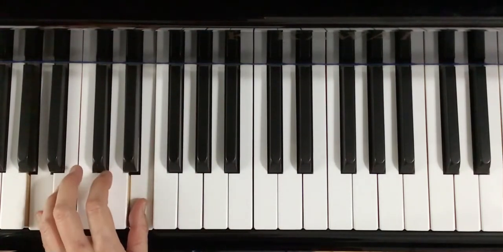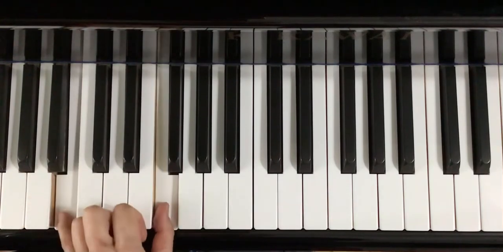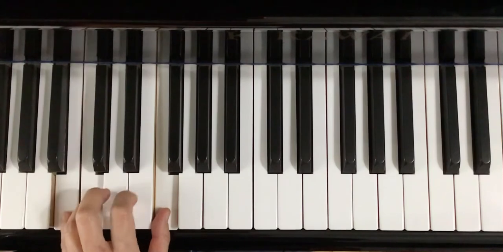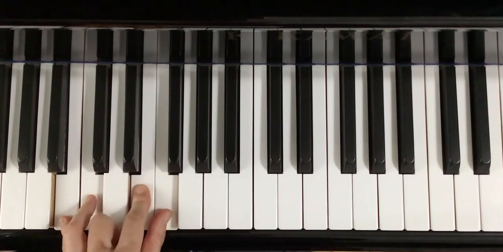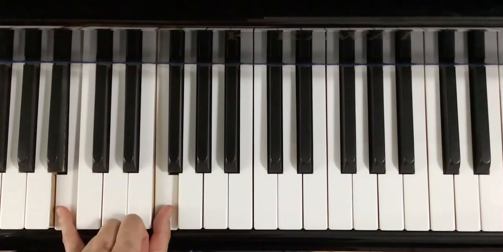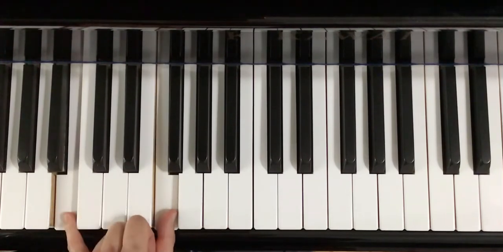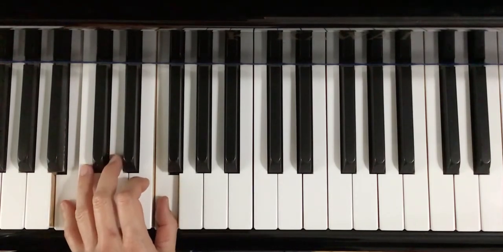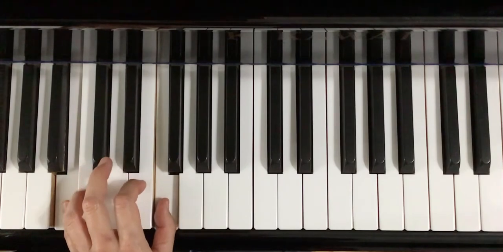Now notice when I play the B and F together, you now have two black keys missing between adjacent white keys. So is this bigger or smaller than a perfect fifth? It is missing an extra black key, isn't it? So it is smaller. Okay, so this is not a perfect fifth. The quality that is a half step smaller than a perfect is called diminished.